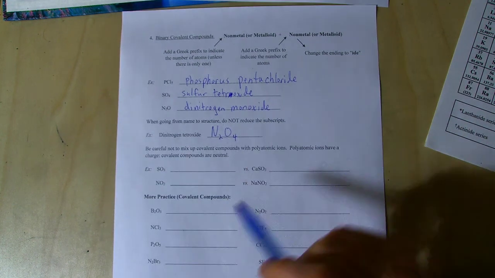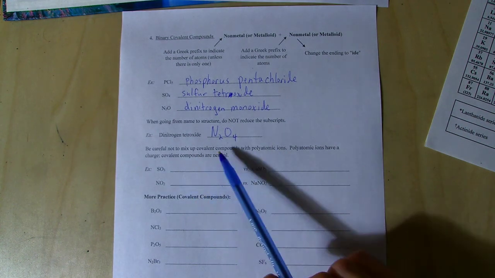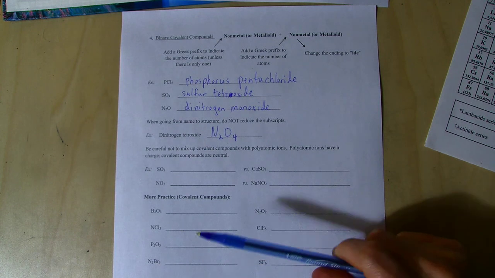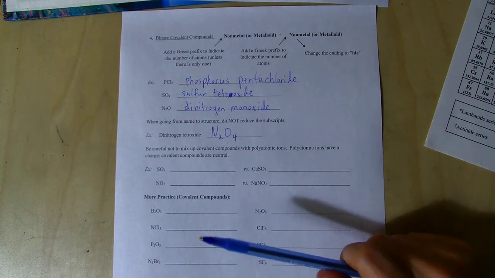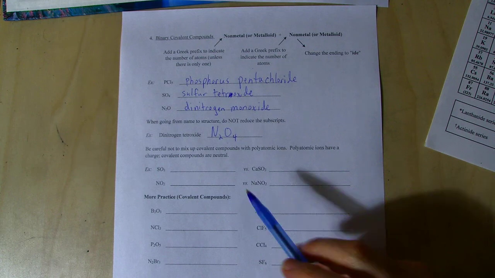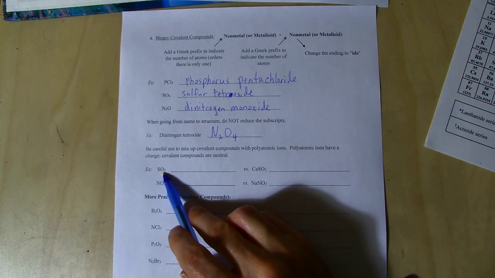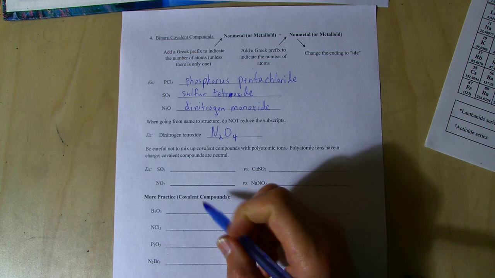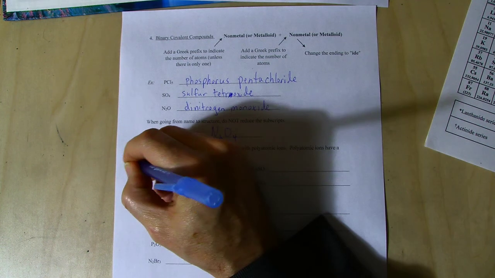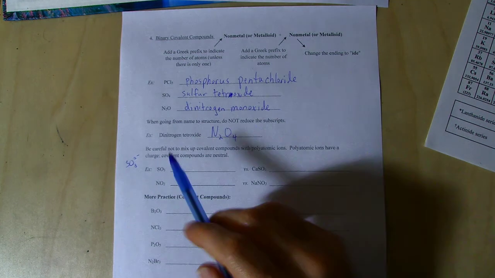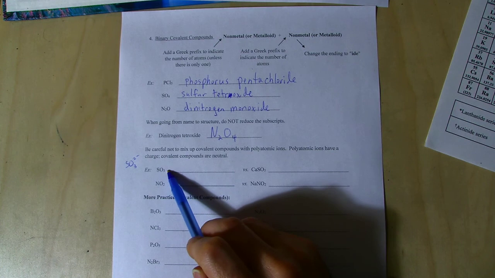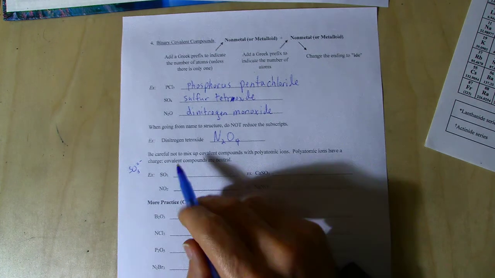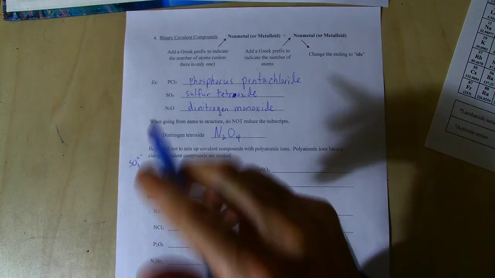Okay. So be careful not to mix up covalent compounds with polyatomic ions. Polyatomic ions have a charge. Covalent compounds do not have charge. So be careful of that. So for example, SO3. If you said that was sulfite, you would be wrong. Sulfite would be SO3 2-. So notice there's no charge here, so this is not a polyatomic ion. So you would not write sulfite. So this is a molecular or covalent compound.